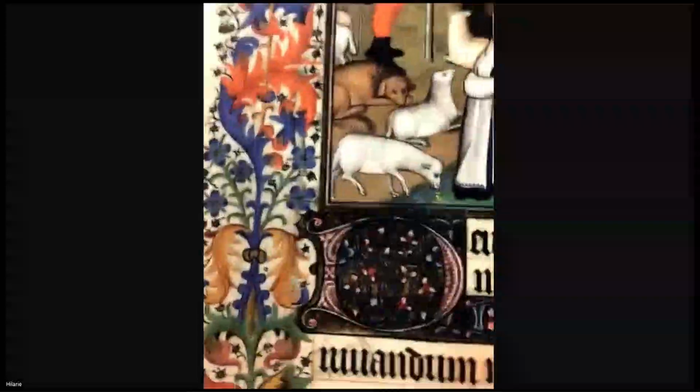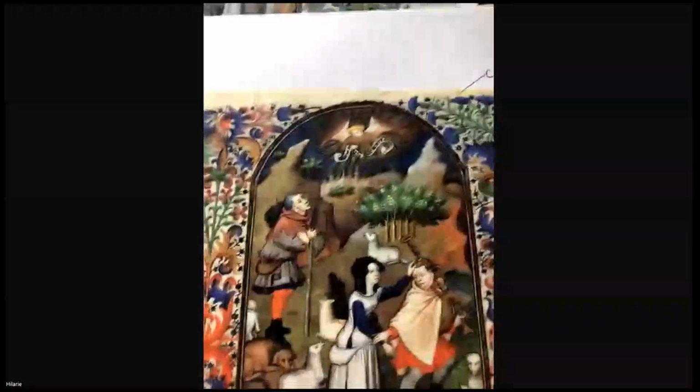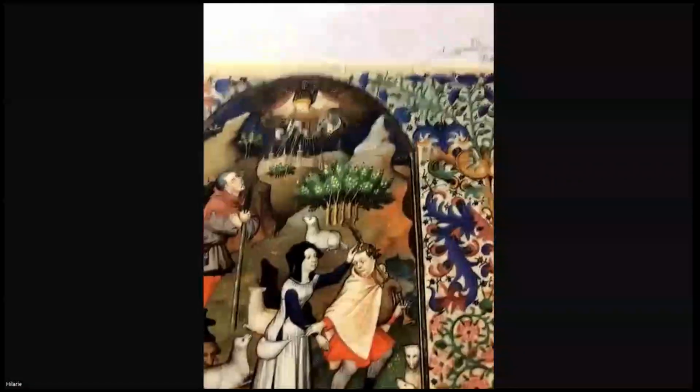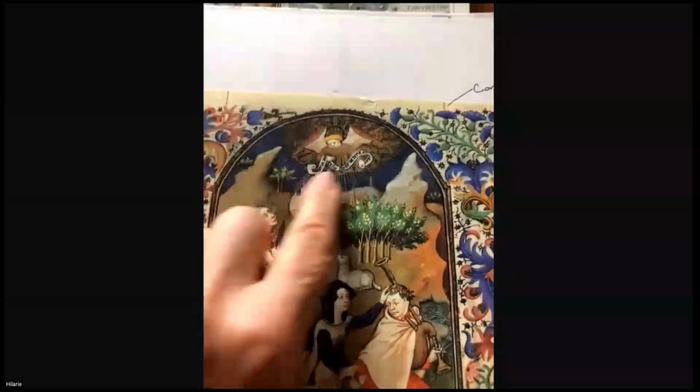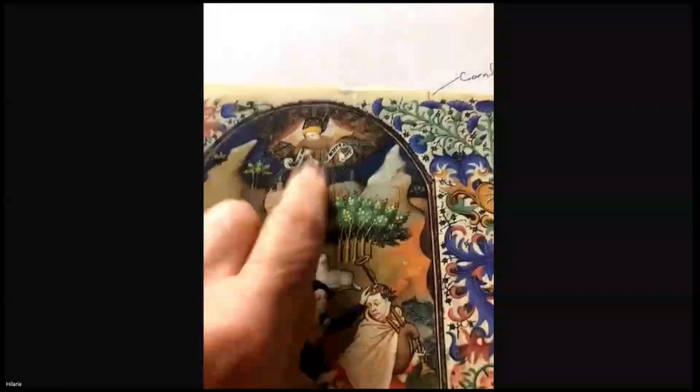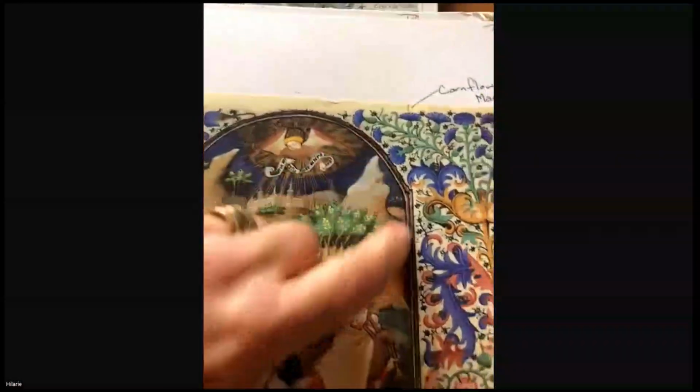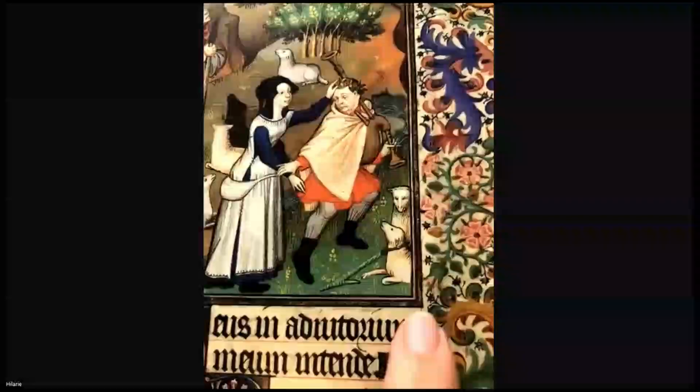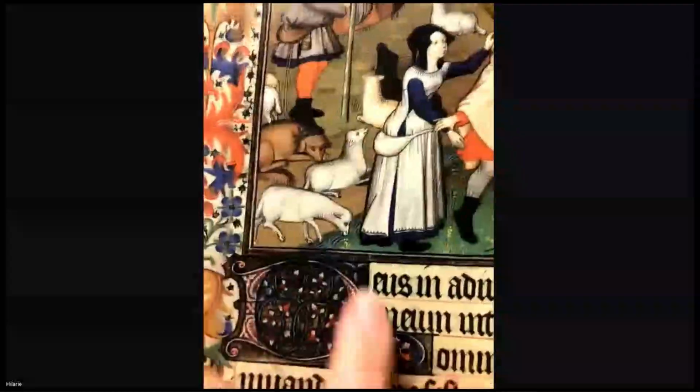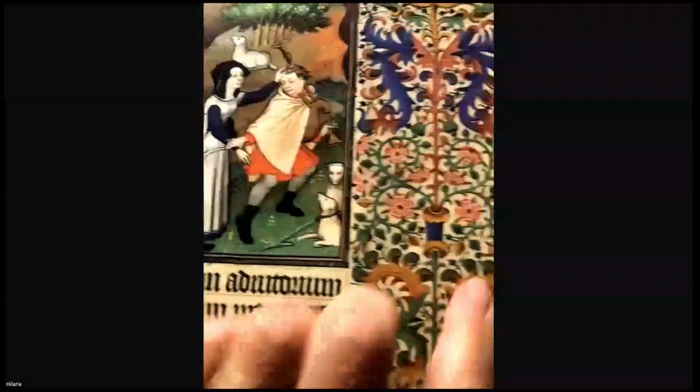And then, if you can imagine, what we have here, of course, is a color Xerox. But if you could imagine that all this area here would be done in what we call shell gold, and there would be this line here that would be done in gold leaf. The back of this would be done in gold leaf.